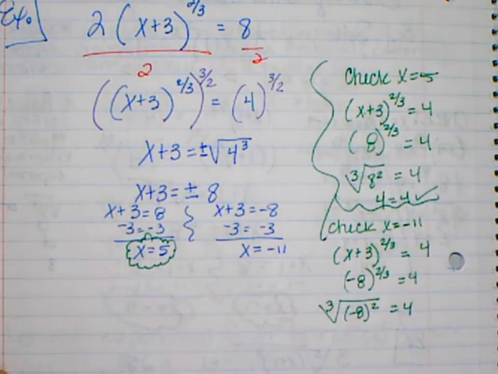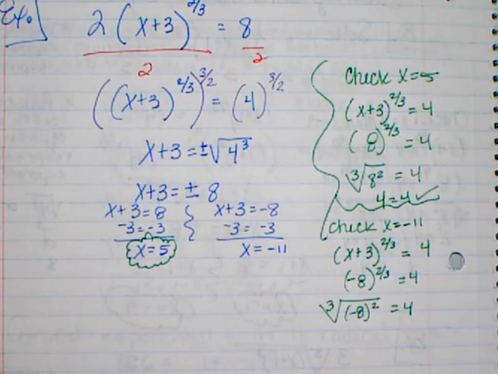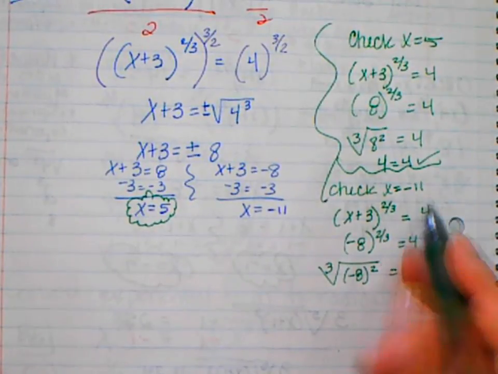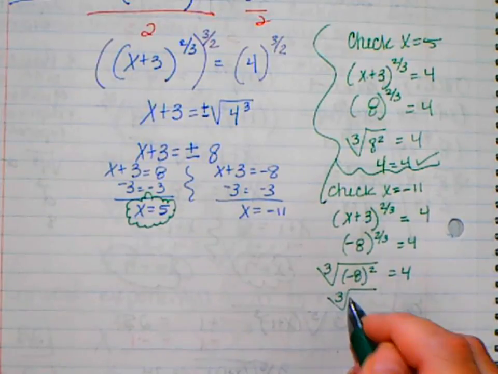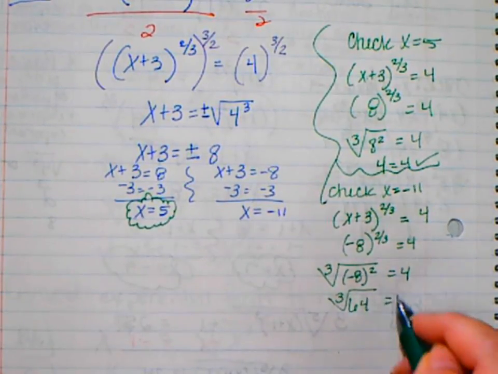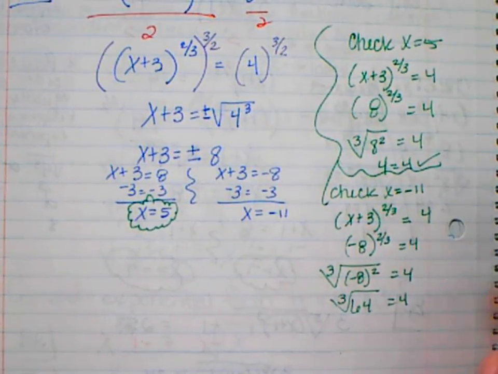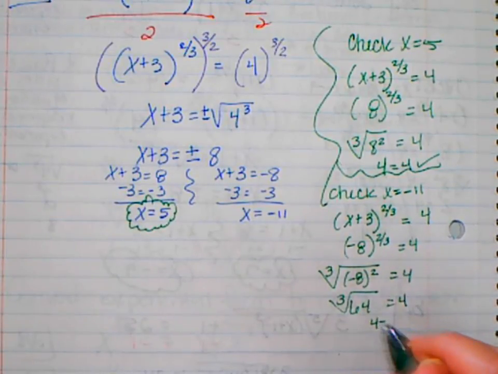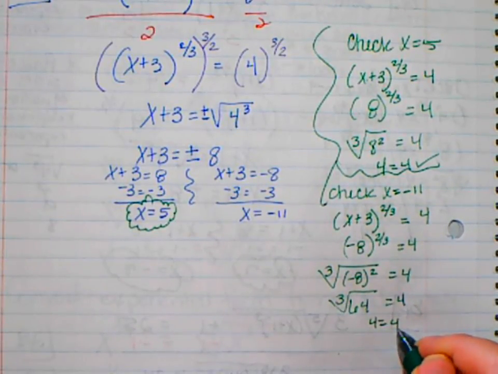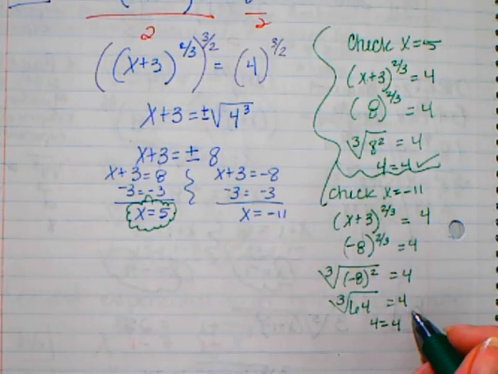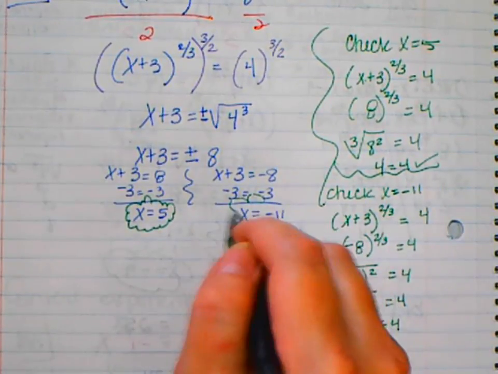Now in this one I would probably do negative 8 quantity squared first so we don't confuse ourselves. But the cubed root of negative 8 is negative 2. But I'm going to do negative 8 quantity squared first and get a positive 64. And what's the cubed root of 64? The square root of 64 is 8. The cubed root is 4, right? So negative 11 is also a solution.